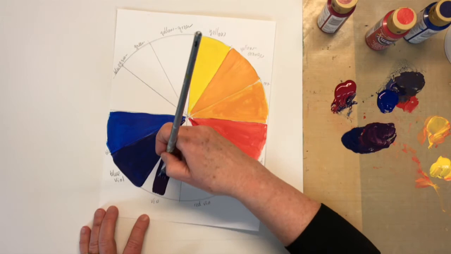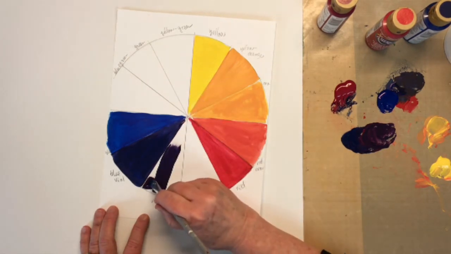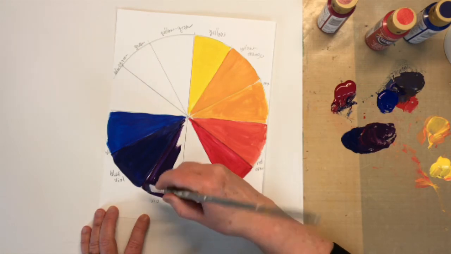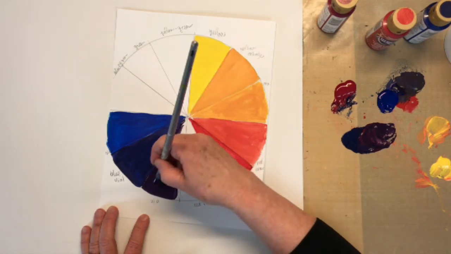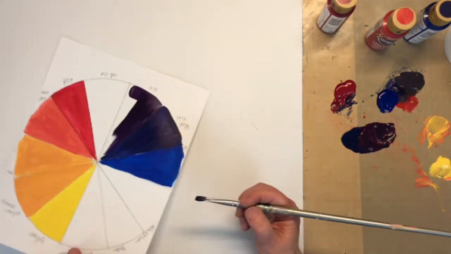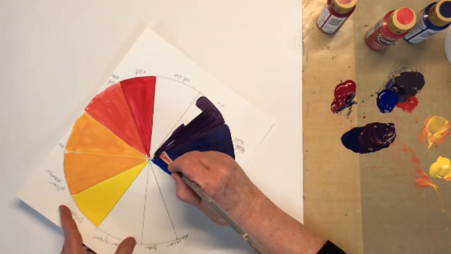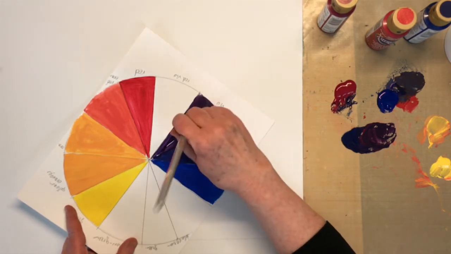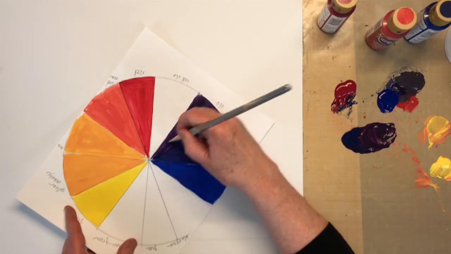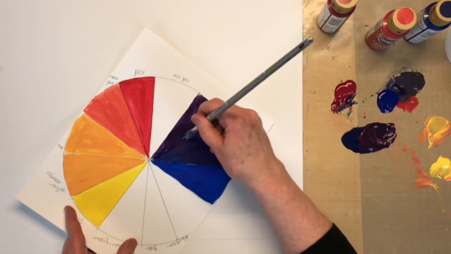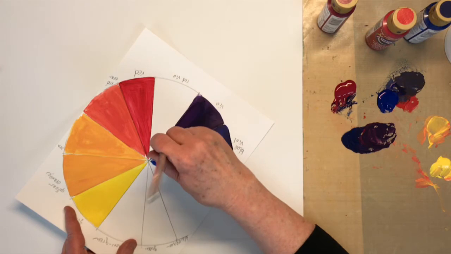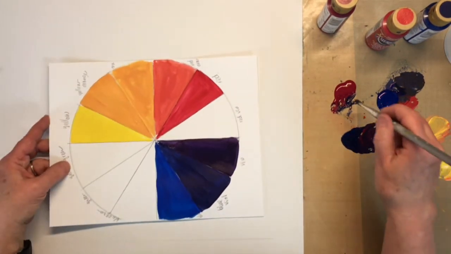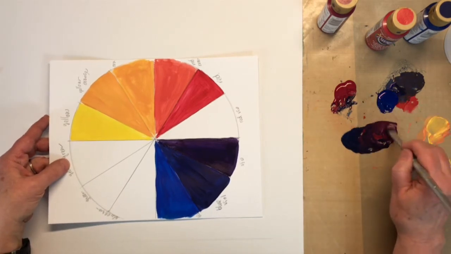Now, I hope you're able to discern these color differences on the video. If not, play anyway and make your own, because this may look very dark. It may look very black, but actually it's coming out pretty well. And I'm glad I changed the reds, because this red, this alizarin crimson, does a much better job of coming up with purple than the primary red that I was using for the oranges.